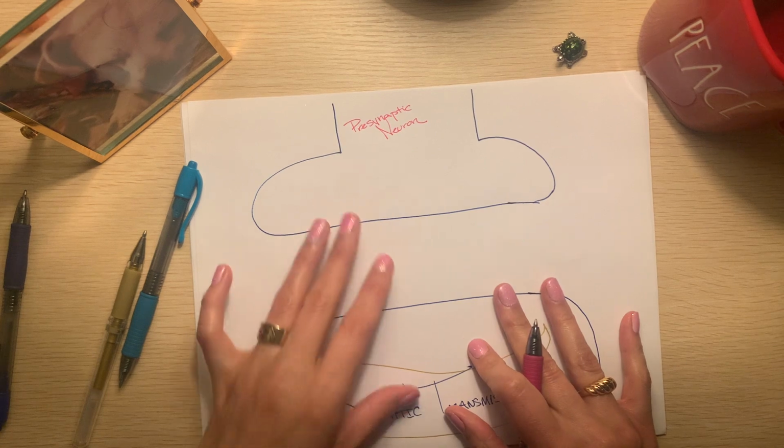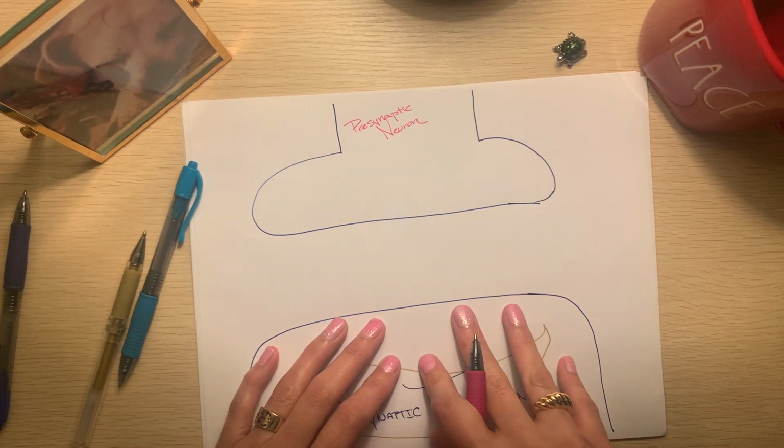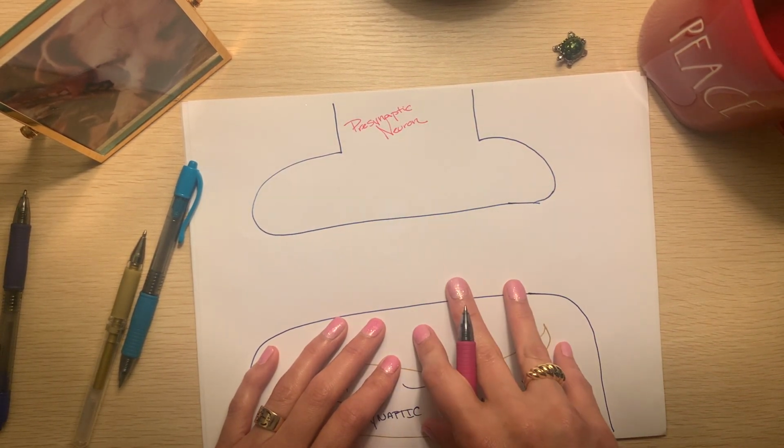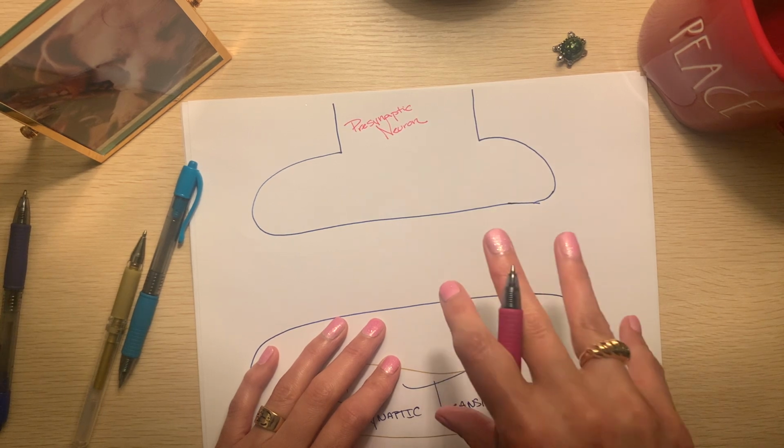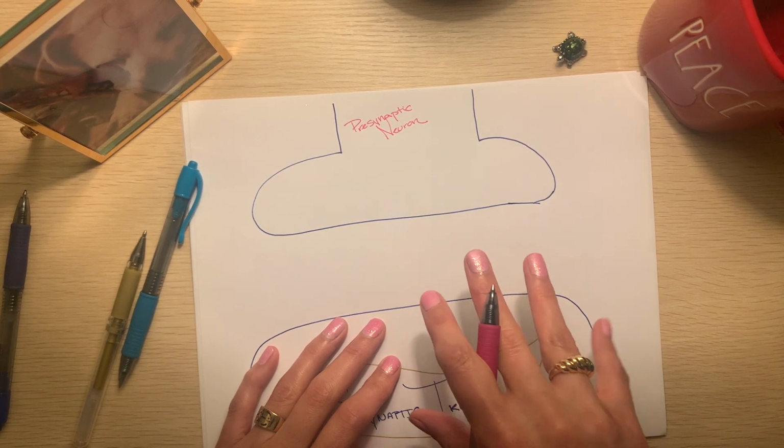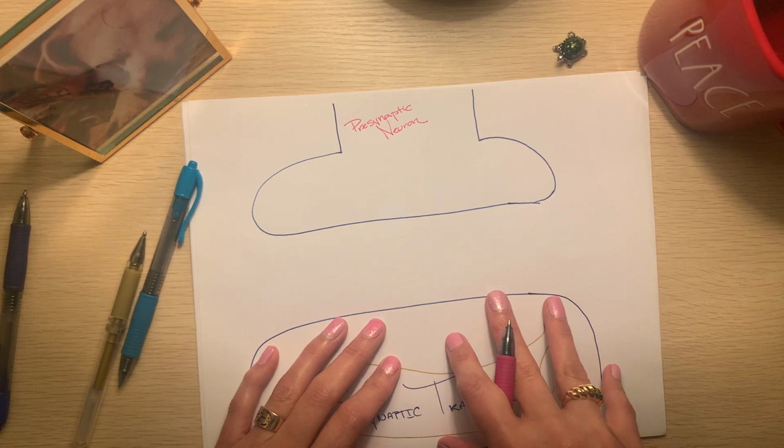And this one right here, that's going to be receiving the potential stimulation via neurotransmitters, is called the postsynaptic neuron.